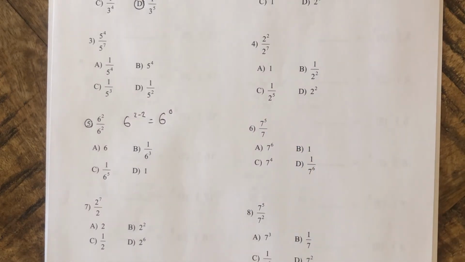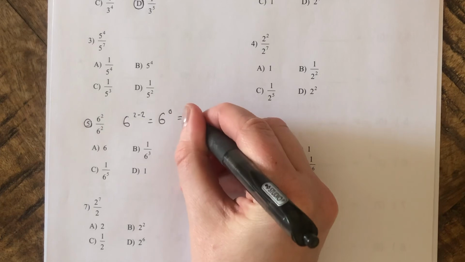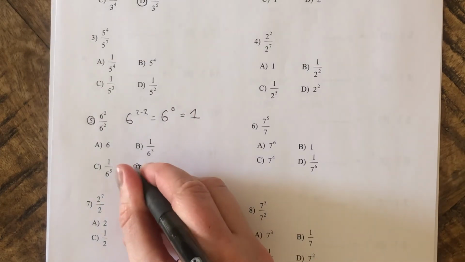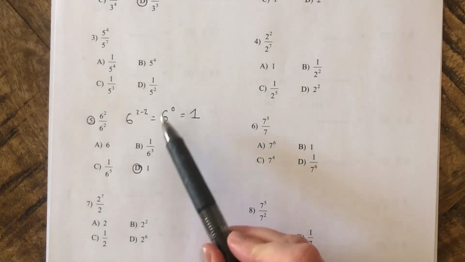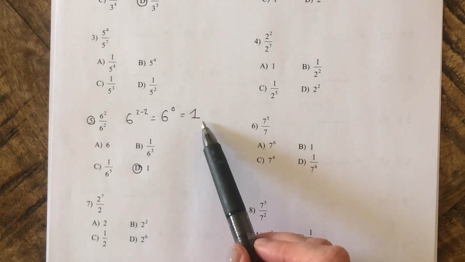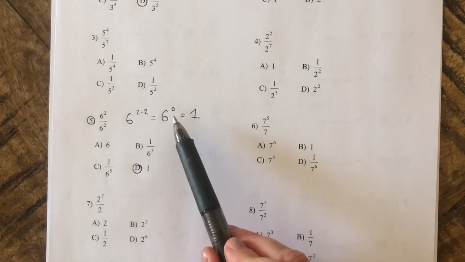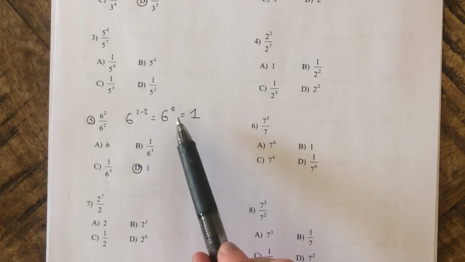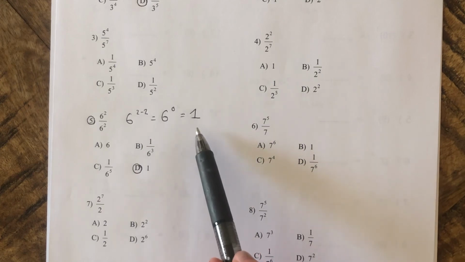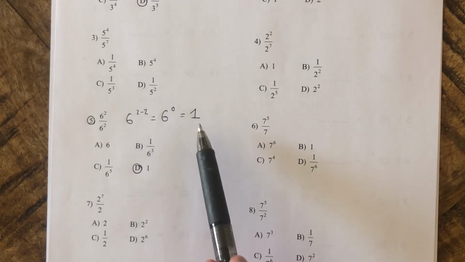There's this rule of exponents that anytime you have a 0 in your exponent, the answer is the number 1. And in this case, that would be D. It doesn't matter if this is 6 to the 0th power, it's still going to be 1. This could be 49 to the 0th power, would still be 1. It could be 1 million to the 0th power. Our answer would still be 1. Anytime you see an exponent of 0, your answer is 1.